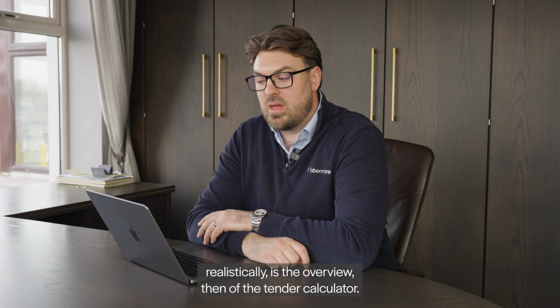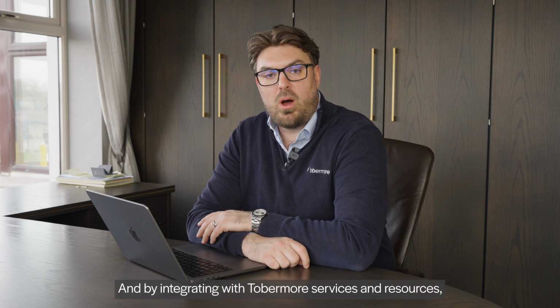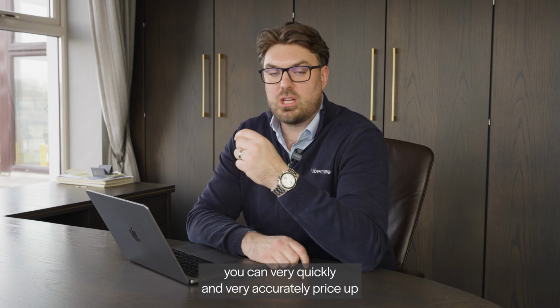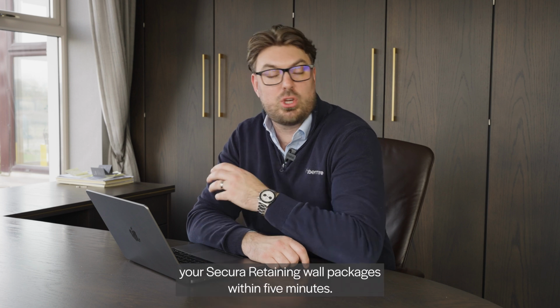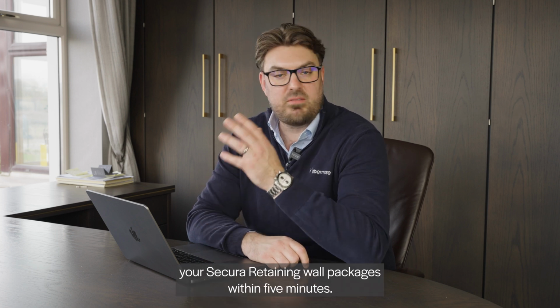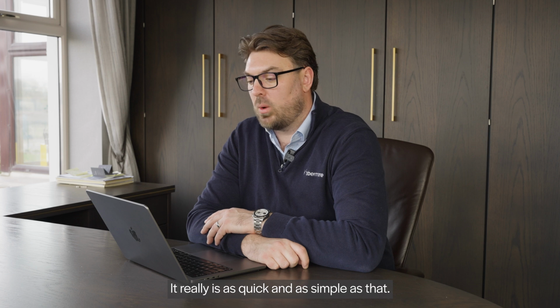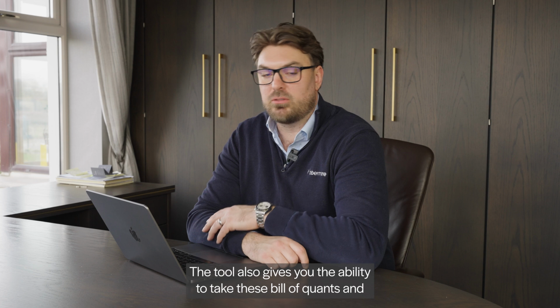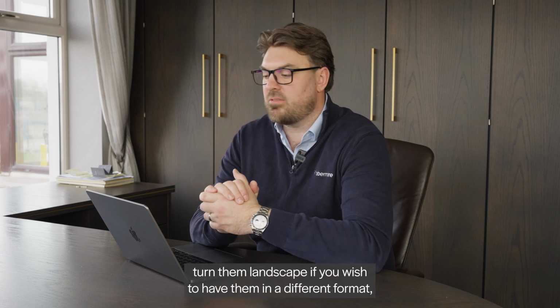So that realistically is the overview then of the tender calculator. And by integrating with Tobermore's services and resources, you can very quickly and very accurately price up your Secura retaining wall packages within 5 minutes. It really is as quick and as simple as that. The tool also gives you the ability to take these bill of quants and turn them landscape if you wish to have them in a different format.